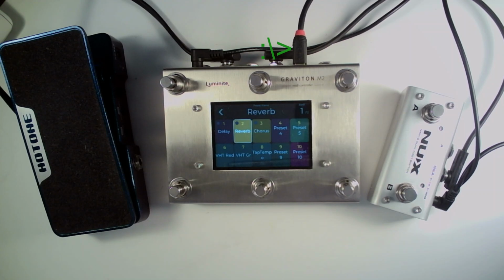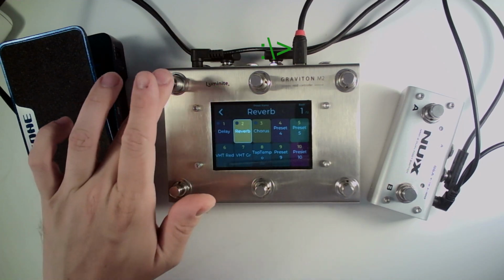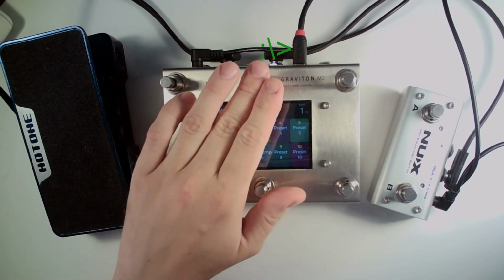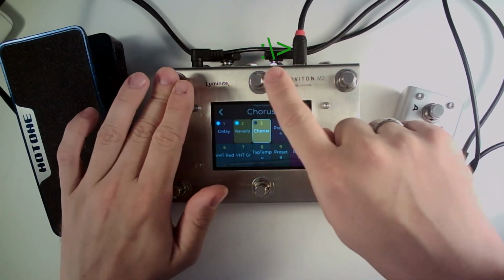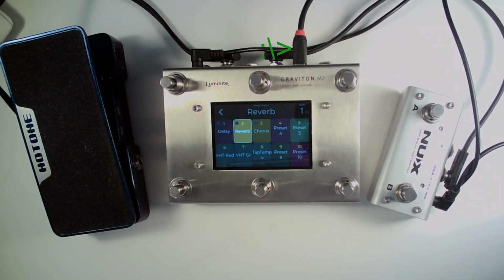You can use it as a usual MIDI input, and for example I'm controlling these effects: delay, reverb and chorus in Reaper. These are VST plugins, so you can turn them on or off.